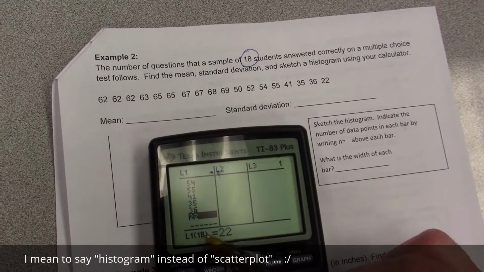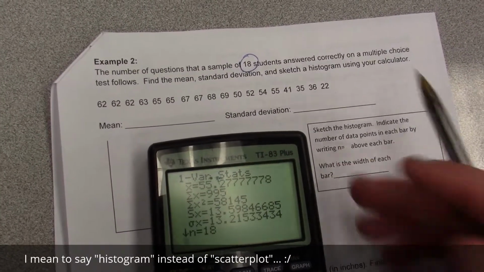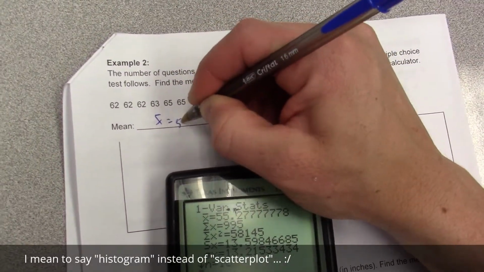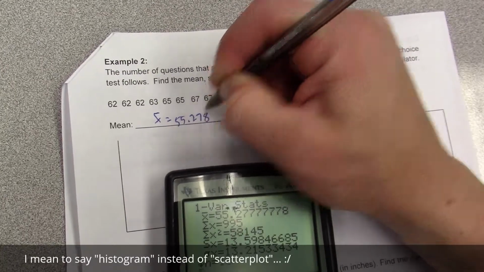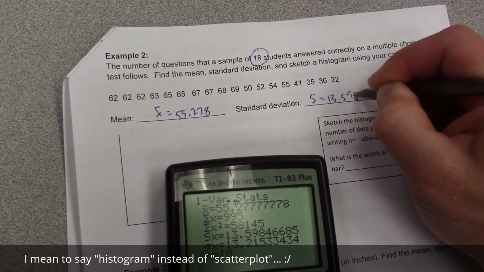Alright, and so I've entered 18 things. I'm going to go to stat, calculate one variable statistics, and my sample mean, X bar, is 55.278, and my standard deviation is 13.598.